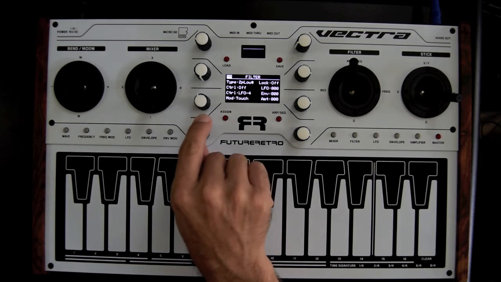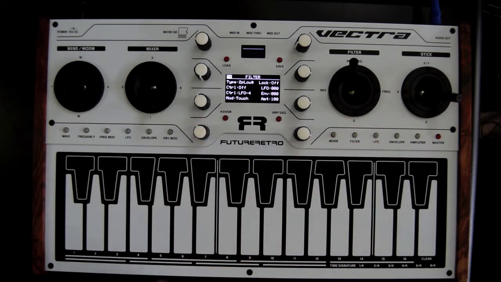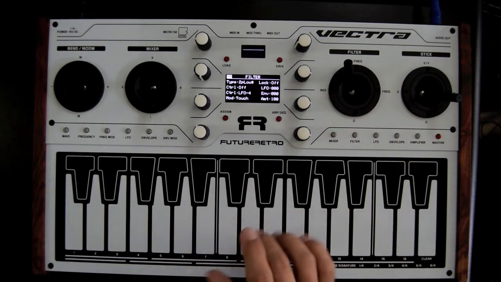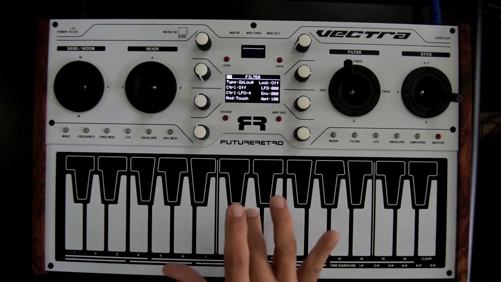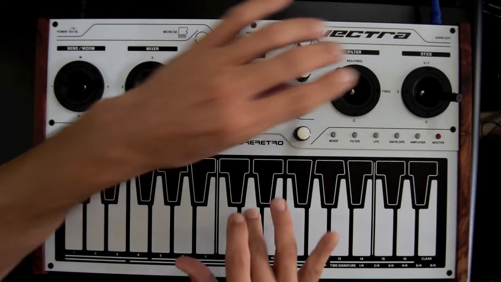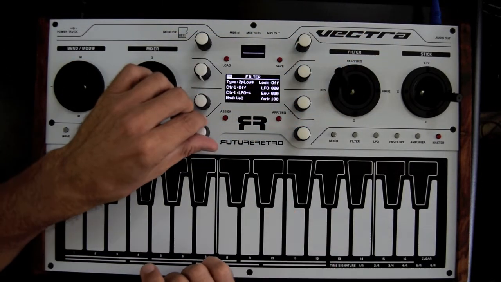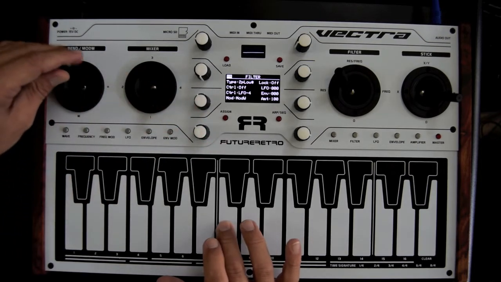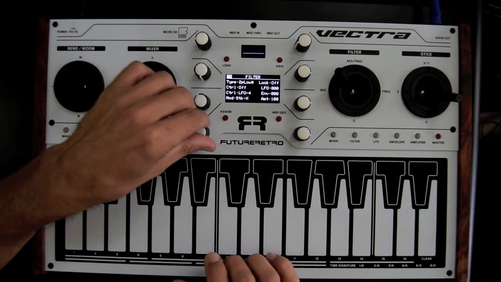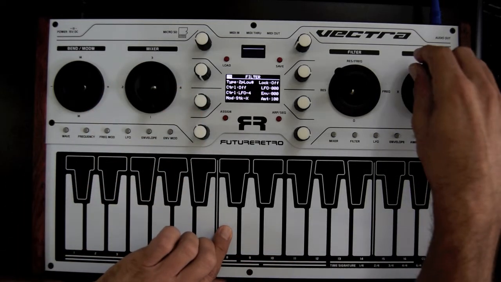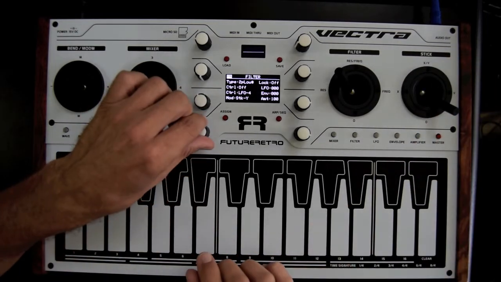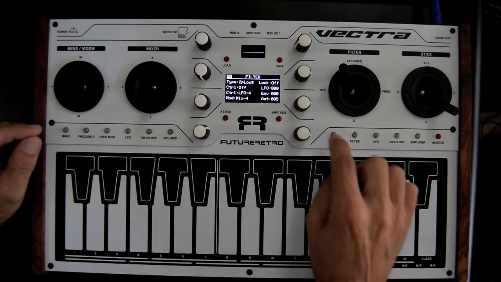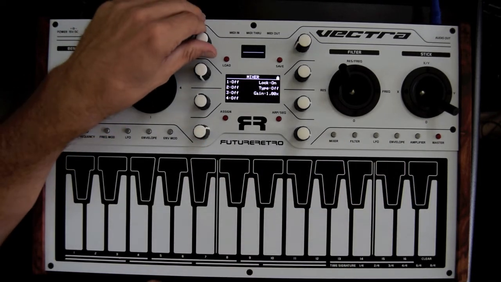We can also apply some auxiliary mods here. Let's turn this up. Now we're going to assign touch to control our cutoff frequency. Or we could do something like mod wheel. We could do stick X. Mix 1, 2, 3, and 4 are going to be the sources that we've assigned here in the mixer.